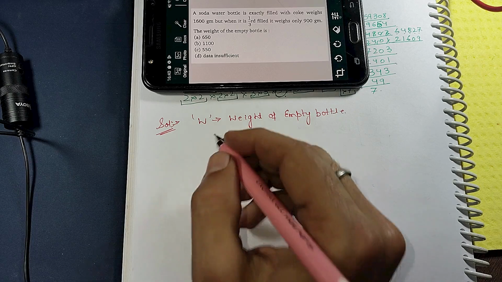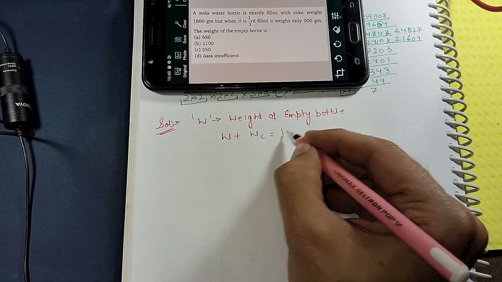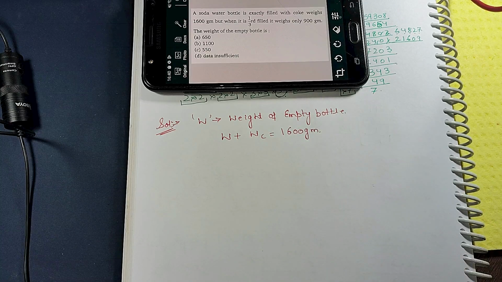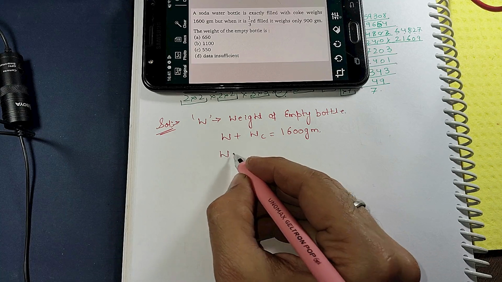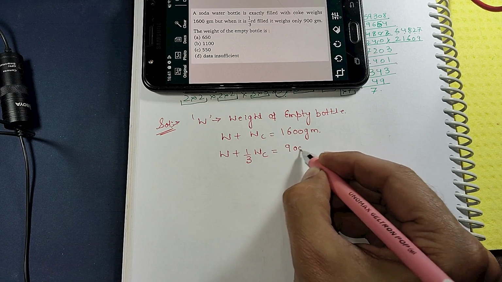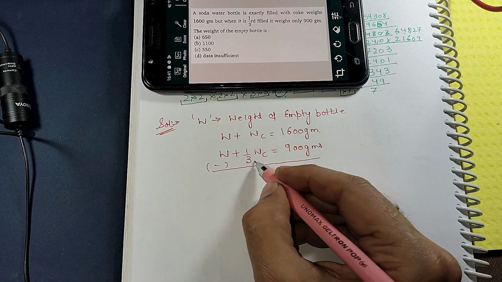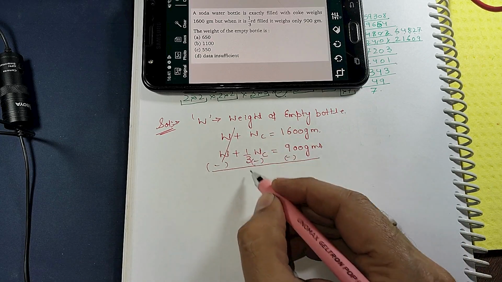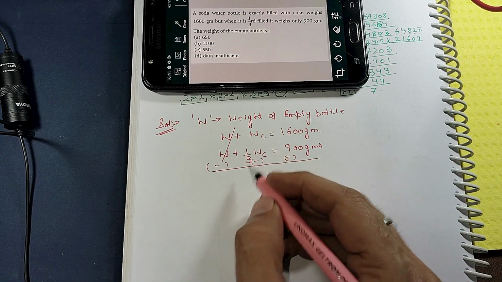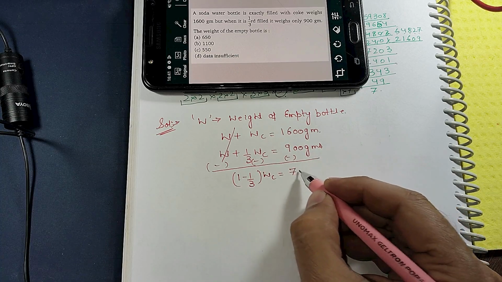So what does that mean? That means W plus weight of Coke is equal to 1600 grams. Now in the second case it tells that when it is 1 by 3rd filled, it weighs only 900 grams. So that is basically again the weight of the bottle and 1 by 3rd the weight of Coke. So this is 900 grams. Now if I subtract, this will get cancelled, and I will be getting 1 minus 1 by 3 weight of Coke is equal to 700 grams.